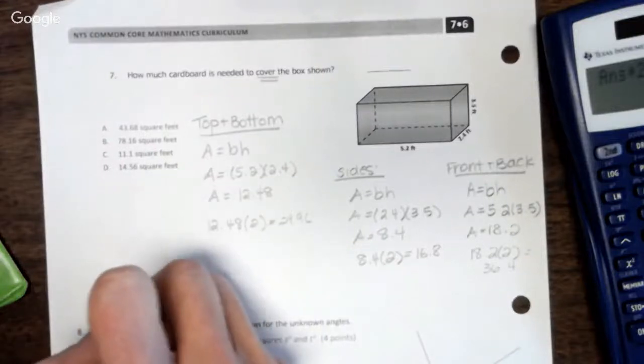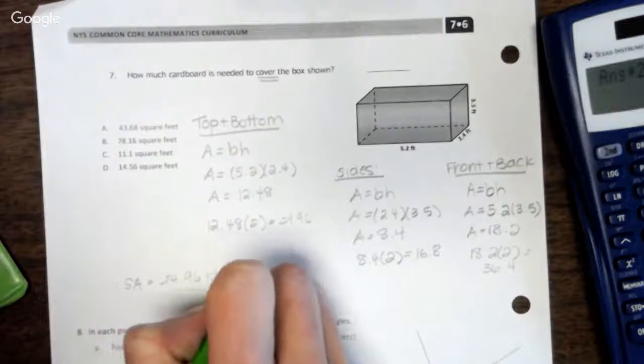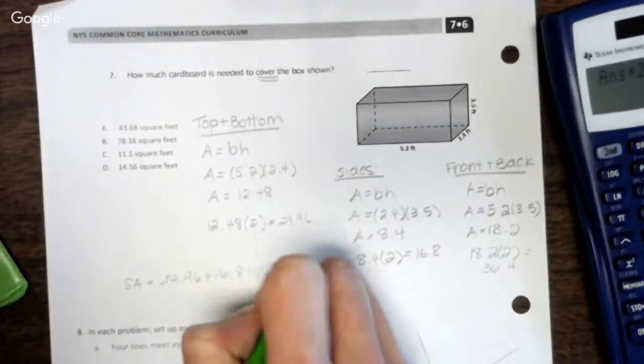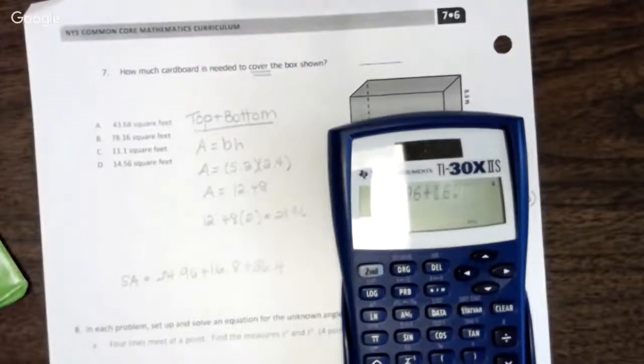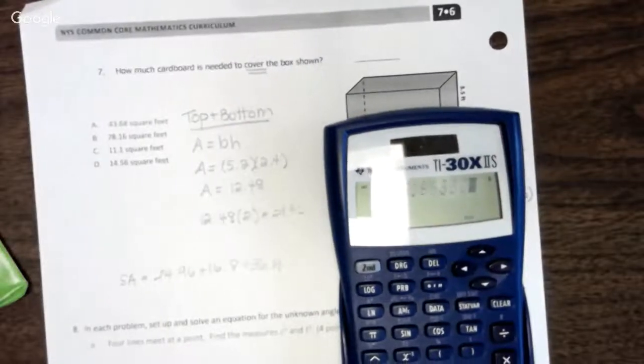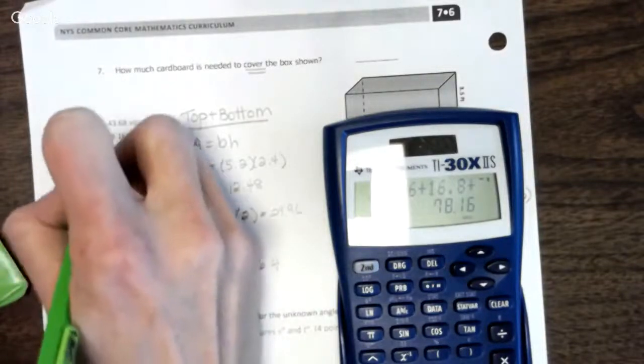All right, so surface area means I'm going to add them all up. So 24.96, 16.8, and 36.4. 24.96, 16.8, and 36.4 gives me 78.16. Choice B.